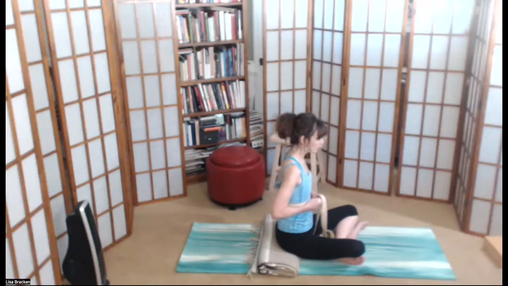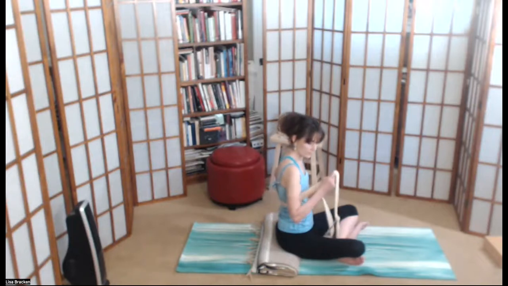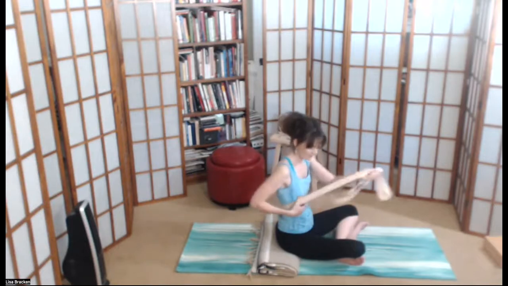Looking at the lungs from 2 very different perspectives, either from the elemental perspective, where the base of the lungs corresponds with earth and water, finding that slow, steady respiratory rhythm. Or looking at the lungs as an inverted tree and breathing into the outermost, uppermost branches and leaves. You can release your strap.